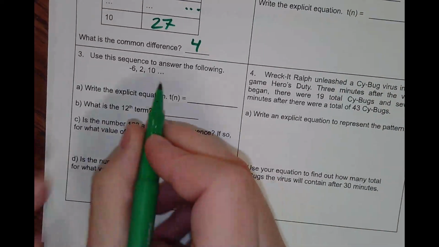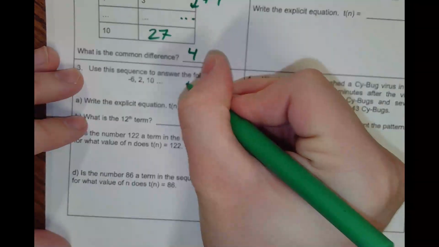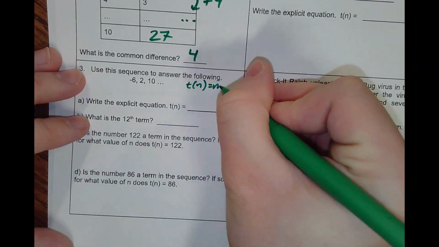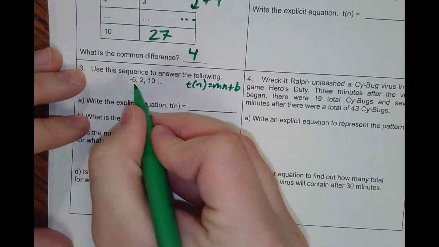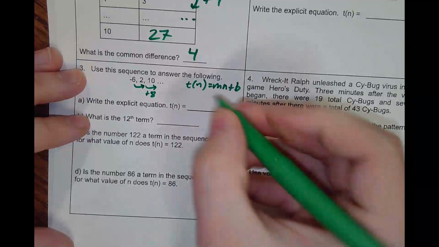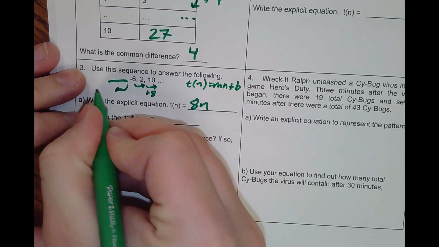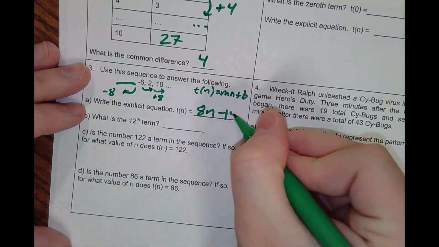All right, this one we have to write the explicit equation for the situation. So we need to write it in the form mn plus b. What's the common difference? The common difference is going to be adding 8 each time. So 8n. What's the starting value? Let's go ahead and subtract 8 and get -14.